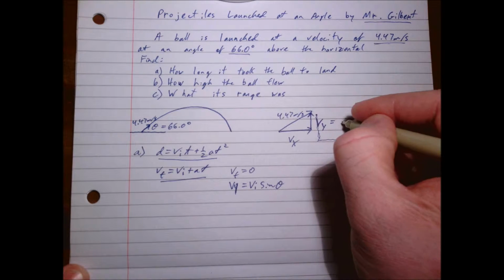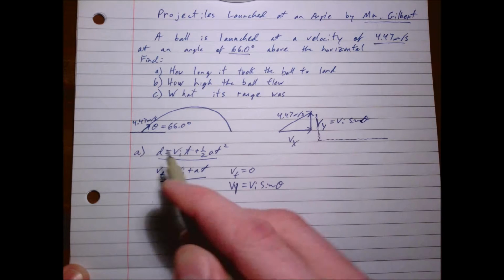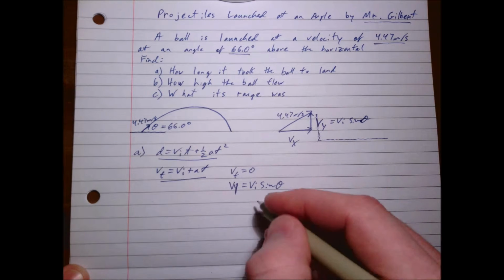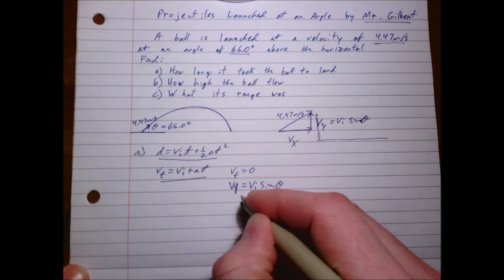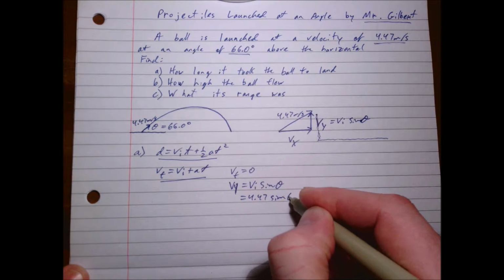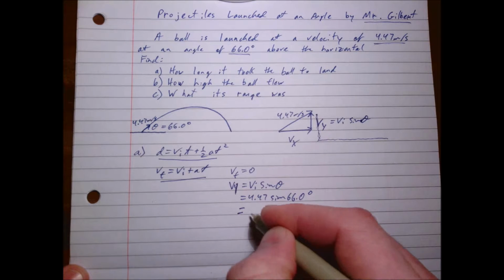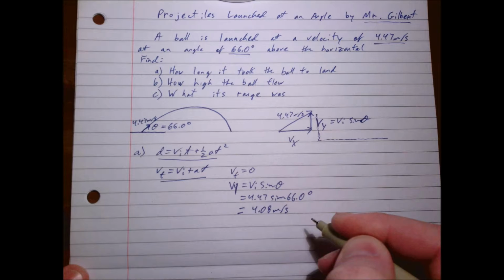So we know that Vy equals Vi sine theta, where Vi is equal to the initial velocity and theta is equal to 66.0 degrees. So Vy is going to be equal to 4.47 times sine of 66.0 degrees, which is going to equal 4.08 meters per second.